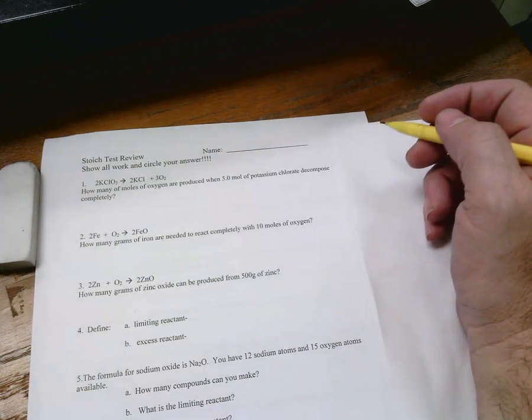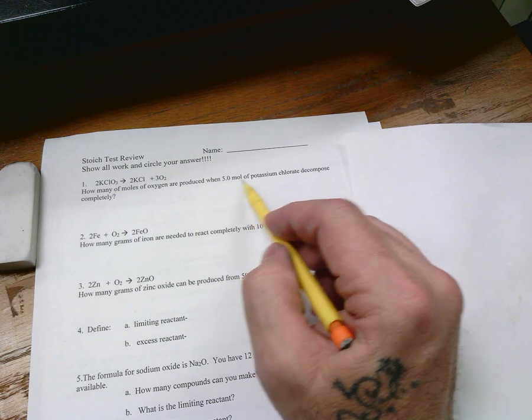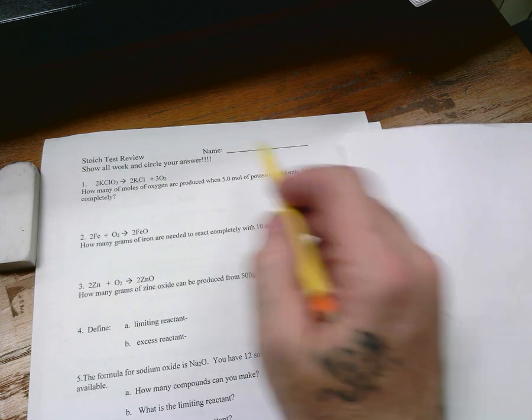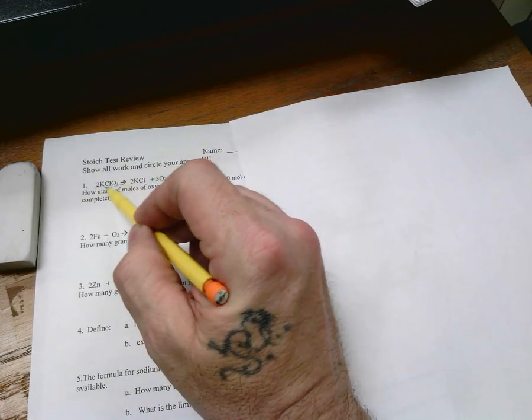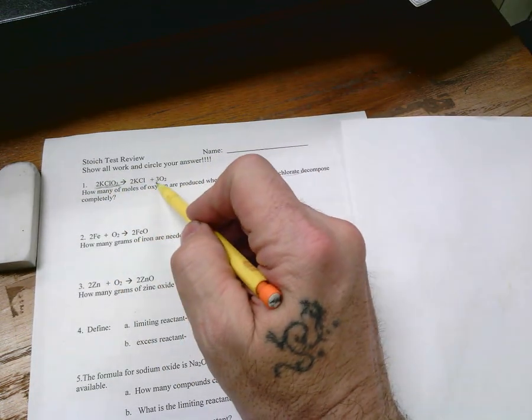Okay, stoich test review. This is college prep, CP. How many moles of oxygen are produced when 5 moles of potassium chlorate decompose? So I have to identify that potassium chlorate, and how many moles of oxygen. So we're going to say moles to moles.